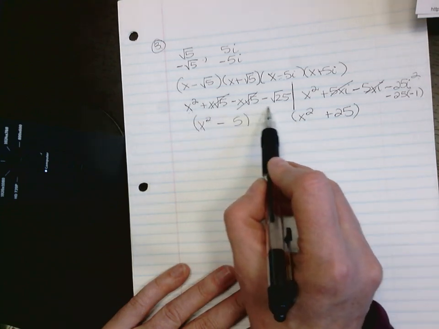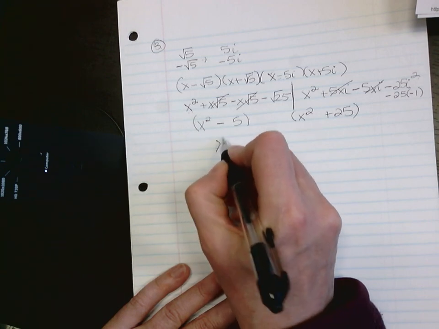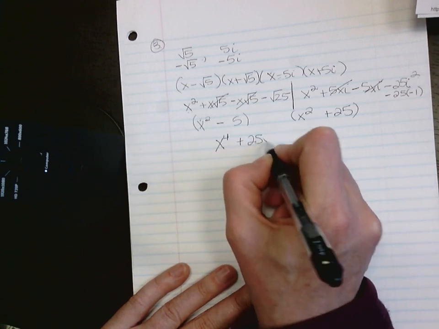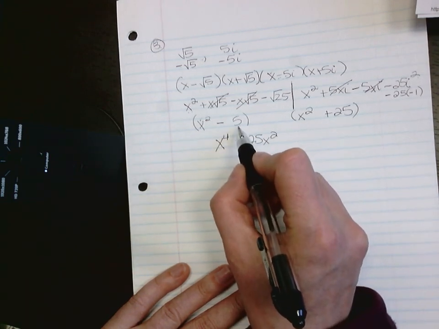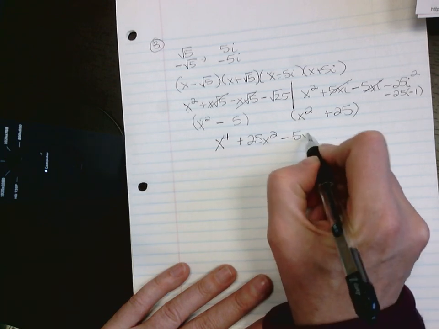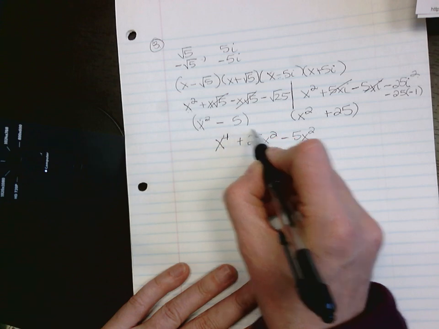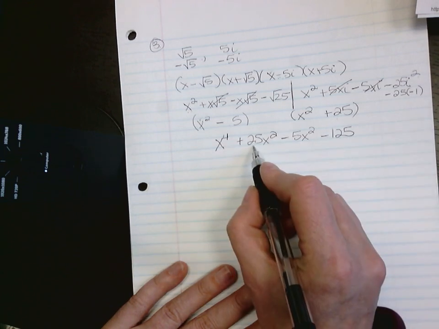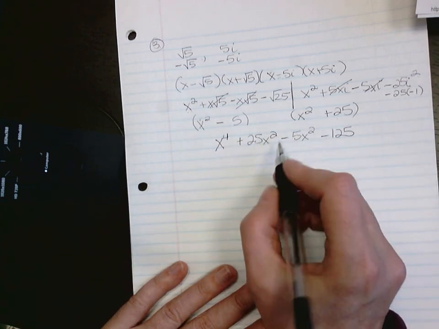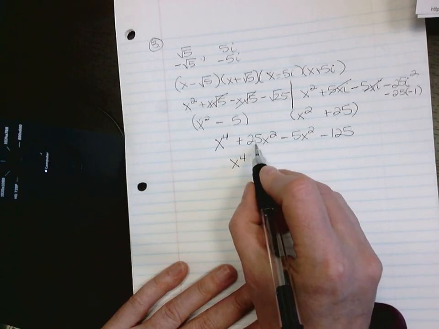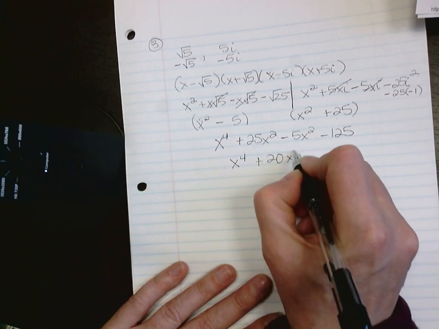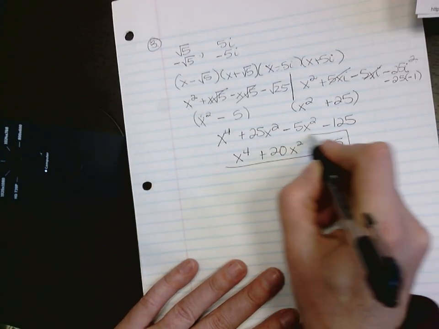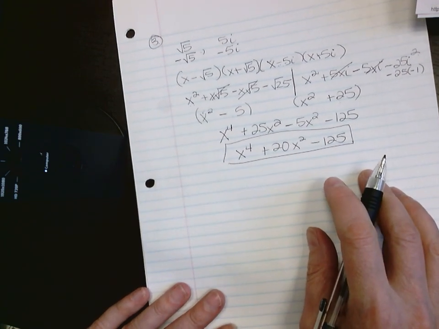So my first, x squared times x squared is x to the 4th. Outer, x squared times 25 is 25x squared. Inner, negative 5 times x squared is negative 5x squared. And then my last, negative 5 times positive 25 is negative 125. These two terms in the middle are both x squared, so I can put those together. So I have x to the 4th, 25 minus 5 gives me plus 20x squared, bring down the minus 125. Okay, that was number 3.